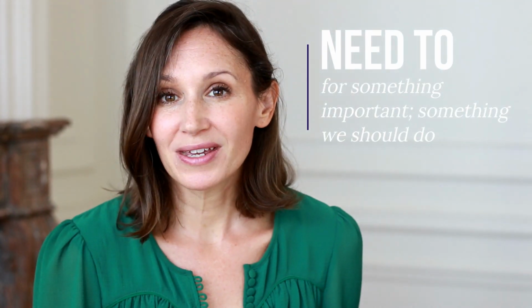A few examples using need to include, I need to get my hair cut. It's out of control. Or, I need to call my mom on her birthday. She really needs to do well on her exam this week. In each of those examples, when we say need to, I need to, she needs to, it shows that something is important or it's something that we should do. And that is the key. It is something that we should do or it's important to us to do.